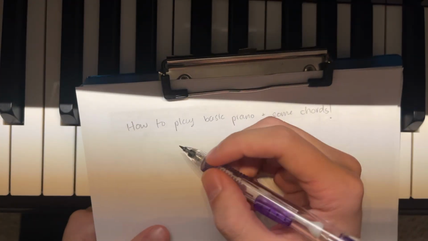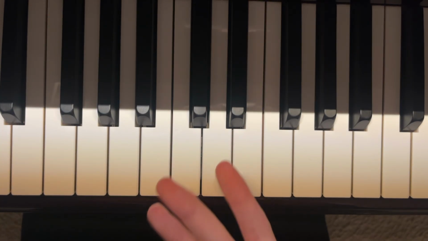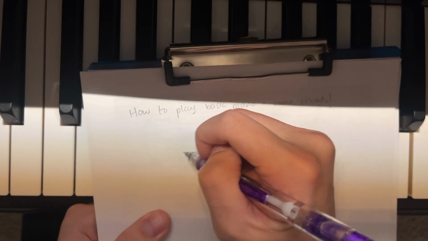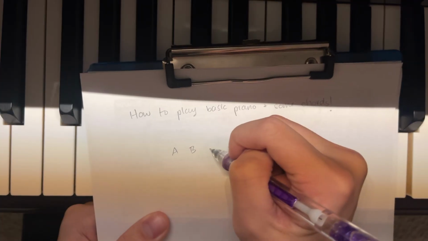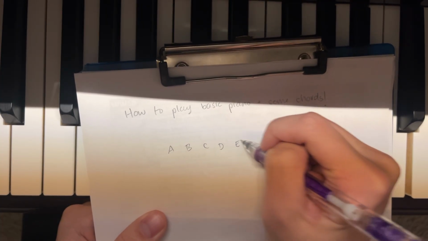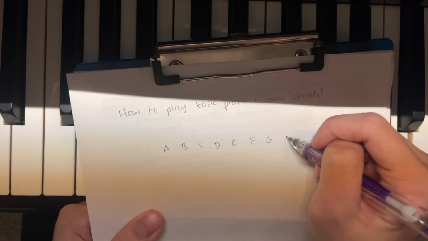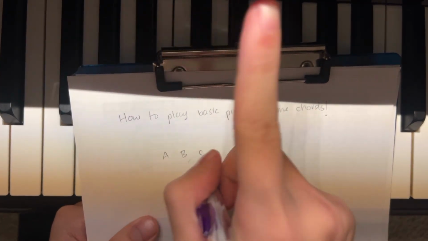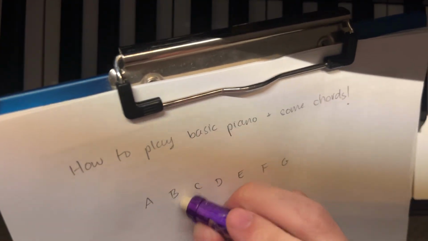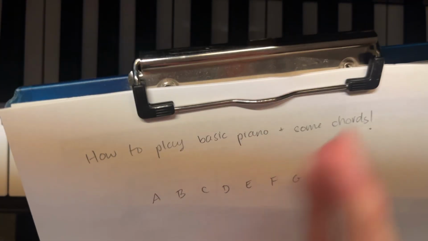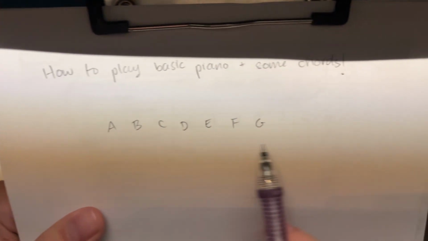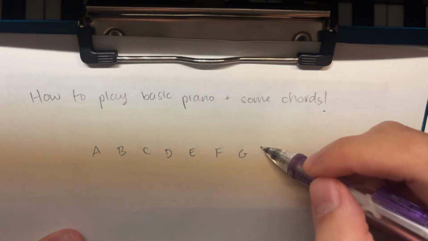First and foremost, each note is associated with a letter. Now, A, B, C, D, E, F, G, H, nuh-uh, because in piano you only have these letters. And you might be like, why does it cut off on G?